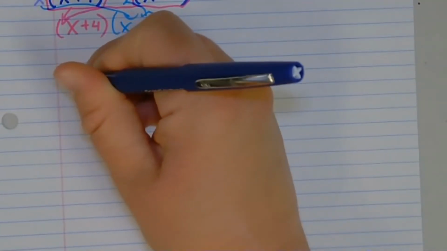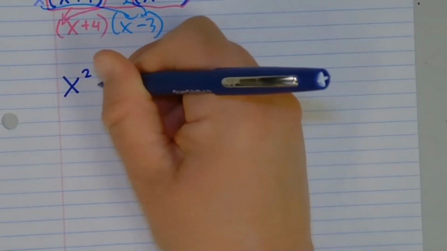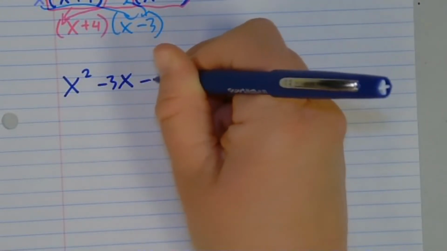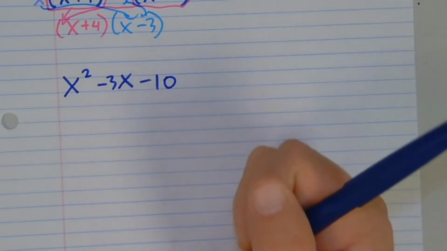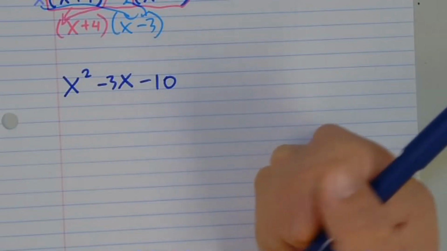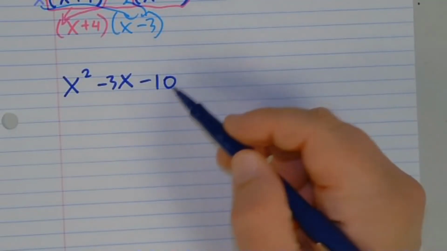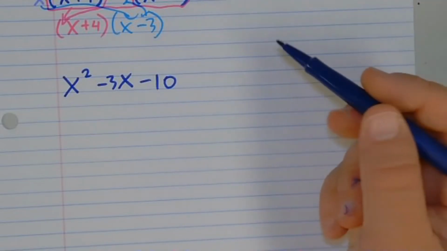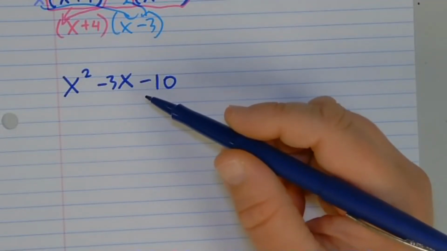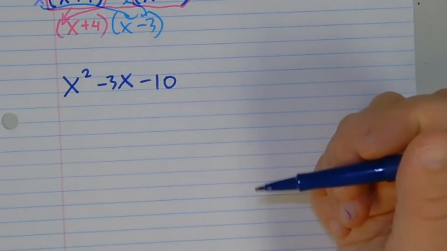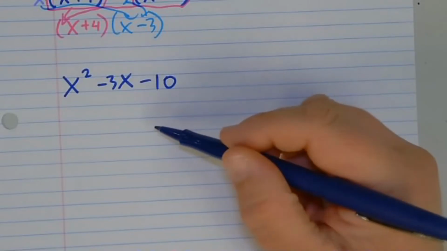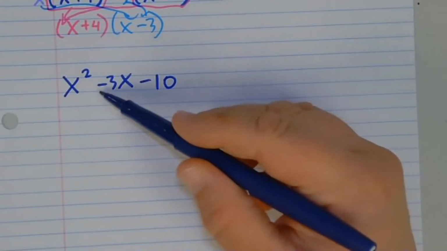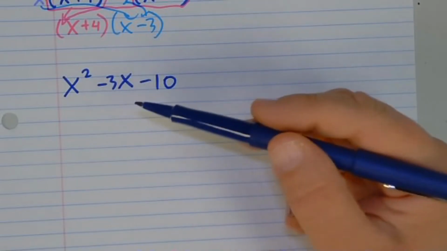Now, let's look at another one. x squared minus 3x minus 10. So this time I have negative numbers both places. I need two numbers that when I multiply them together, I get a negative, and when I add them, I get a negative. So I know that one of them is going to be positive and one of them is going to be negative, or else I would not get a negative when I multiply them together. And I know that the bigger one's going to be negative, or I wouldn't get a negative when I add them together.